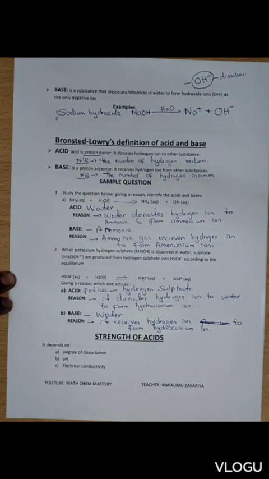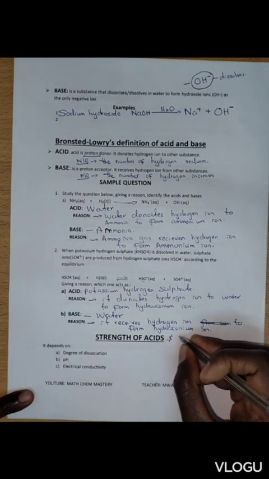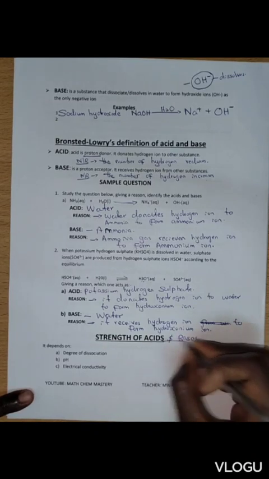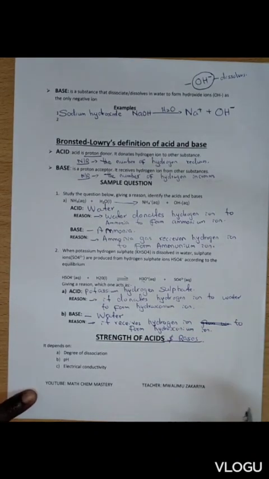The next, let's say strength of acid. What do we mean strength of acid? That is ability. The acid has the strength, the ability. Is the acid strong or weak? Is the base strong or weak? So the strength of acids and bases depend on 3 factors. Also 4. Let me not say 3.